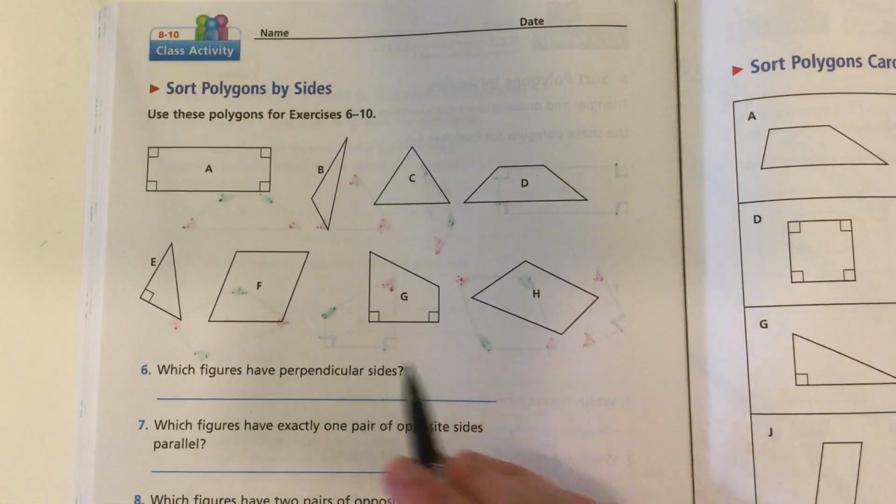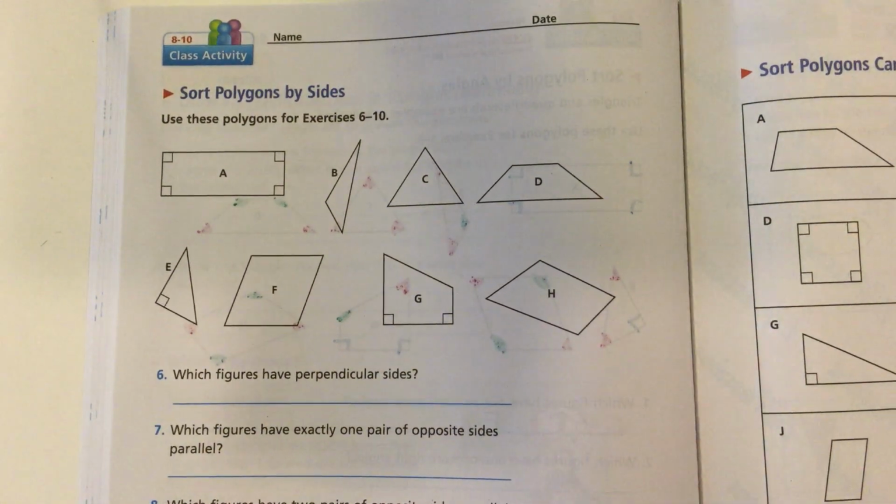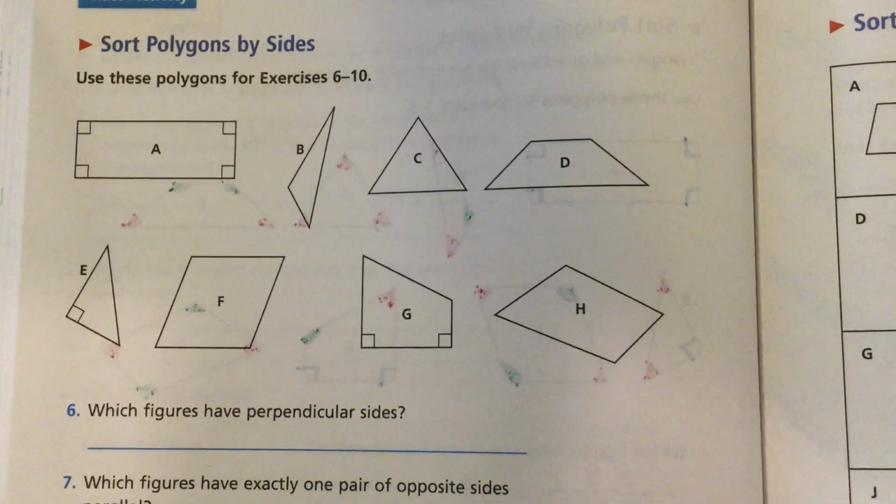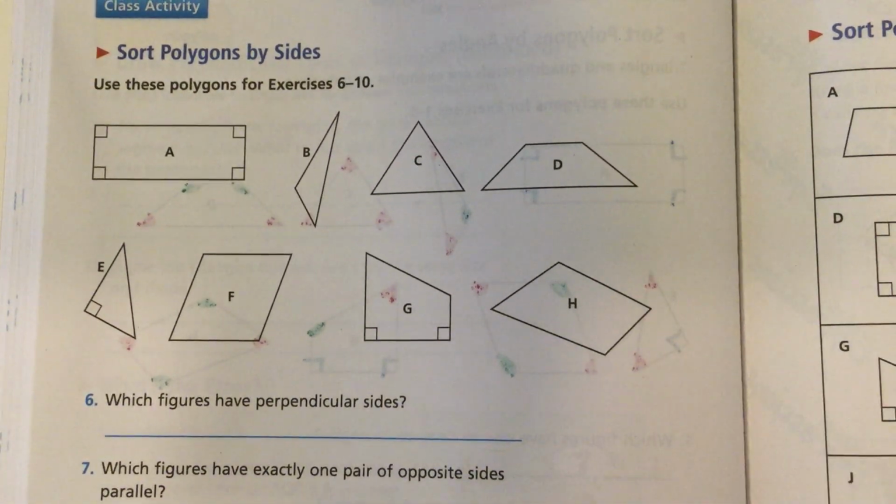Now, on this one, we're looking at sides instead of angles. So it's the same set of shapes, but we're looking at something different. So if you haven't noticed already, this unit has been all about angles and sides, and they come together in different ways, and it really depends.